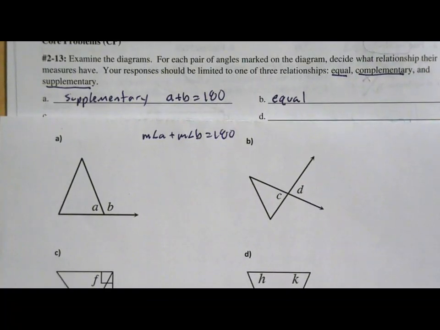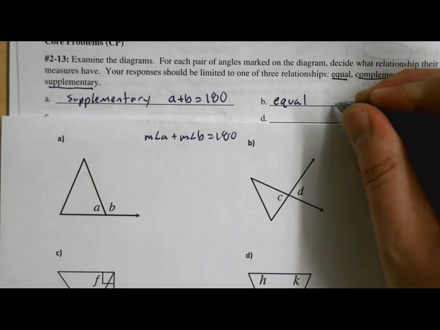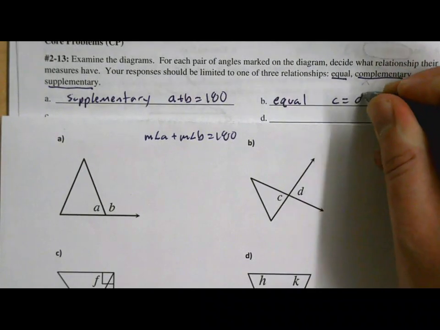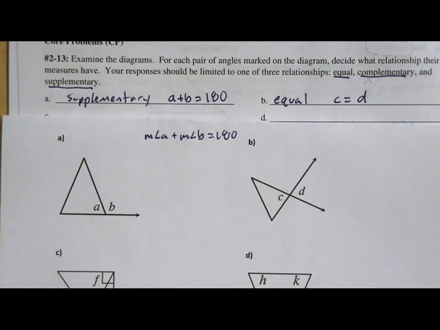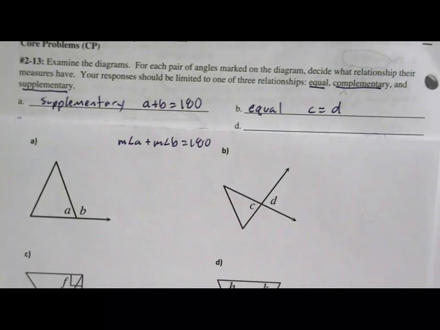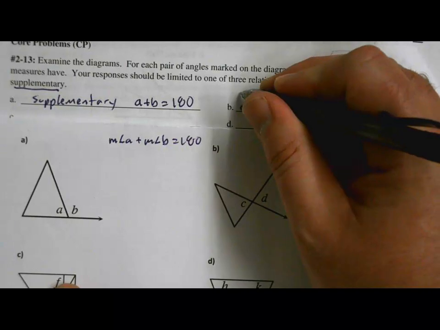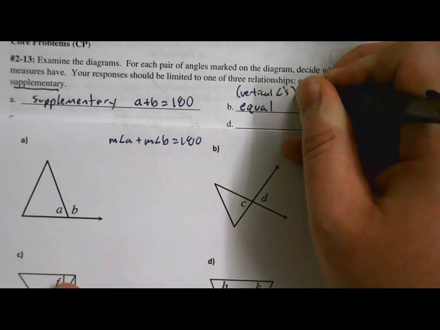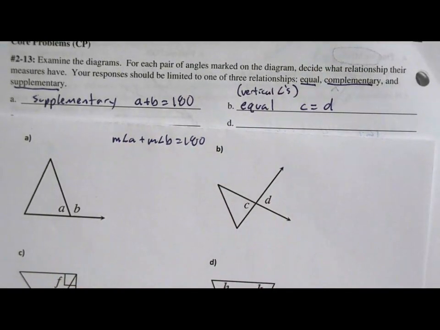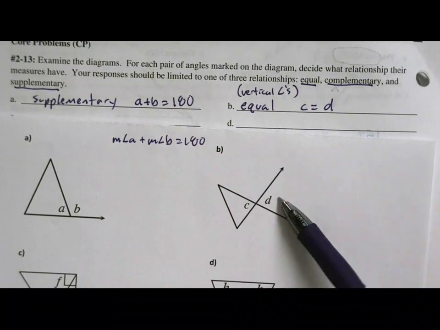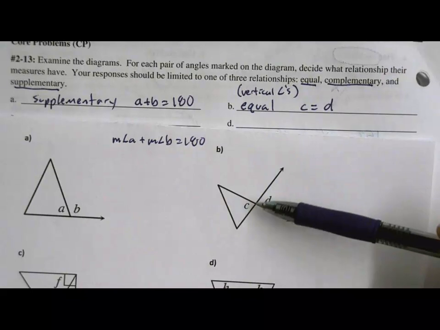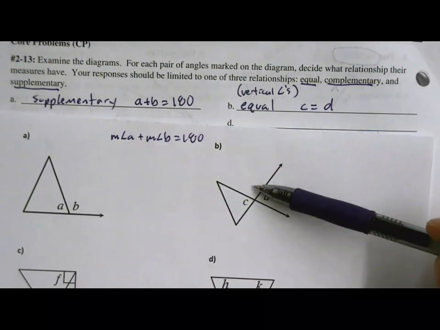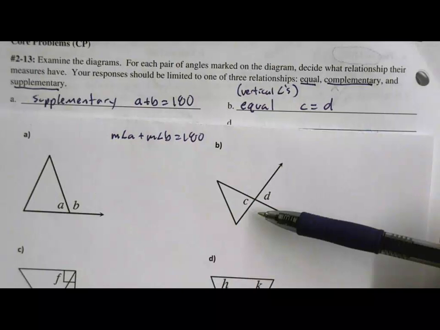And if they are equal, then my equation would just say that C equals D. If you wanted to include some additional information, the reason they're equal is because they are vertical angles. If you were not here on Monday, that was the major definition that you would have missed. These two angles are vertical angles. There's another pair of vertical angles in the same picture. They're not marked, but this top angle and this bottom angle would also be vertical angles.